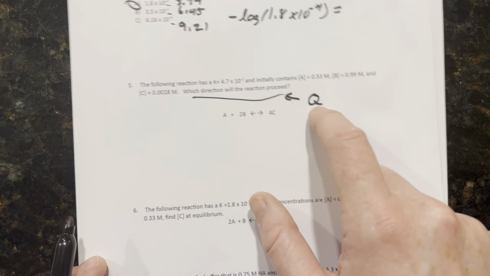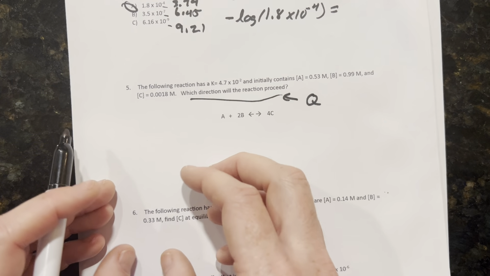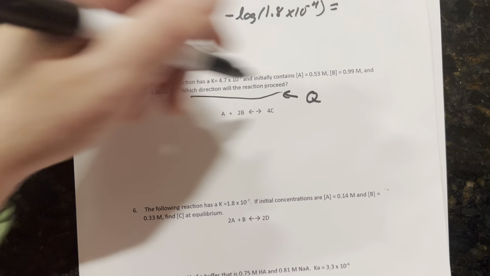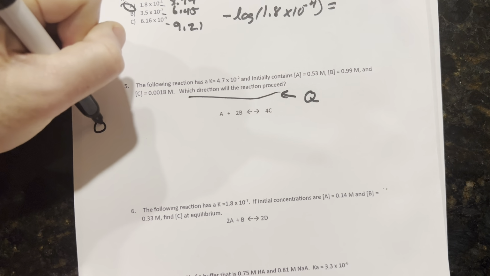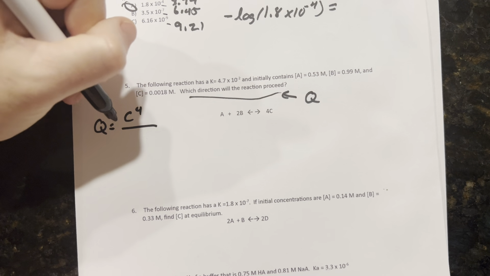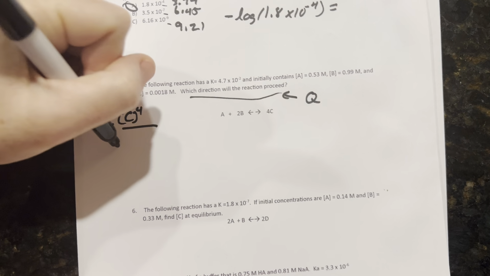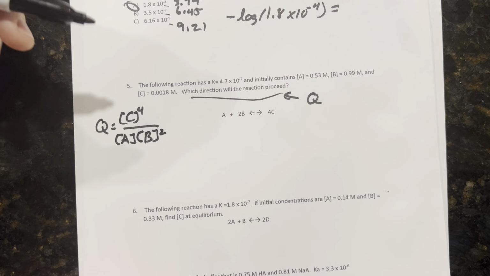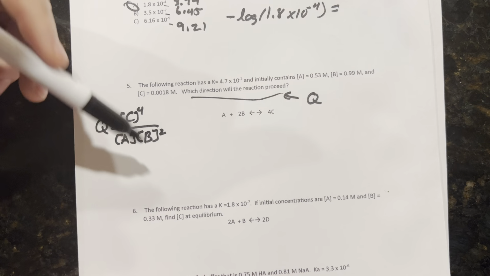And if you remember, Q is just like K, except you calculate it and see where everything is for that point in time. So our Q would be equal to, for example, the concentration of C to the 4th over A times B squared. So we set it up just like we would a K, products over reactants.